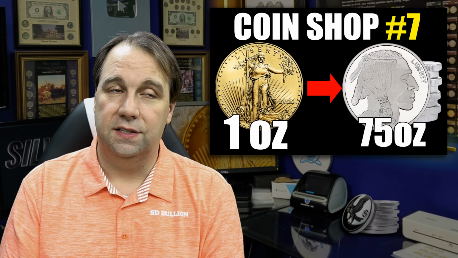That is a difference of 7 ounces or $350. And then shop 8 offered us 79 ounces of silver for our 1 ounce gold eagle. Again, a difference of 3 ounces or $150. But of all 8 coin shops that we just heard from, none of them were the worst, nor were they the best shops that we heard from today.